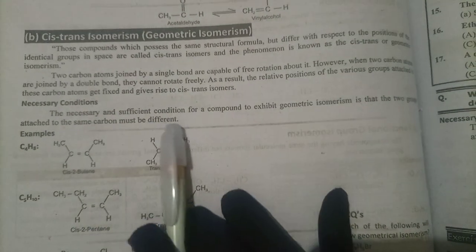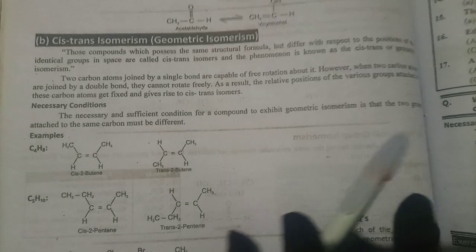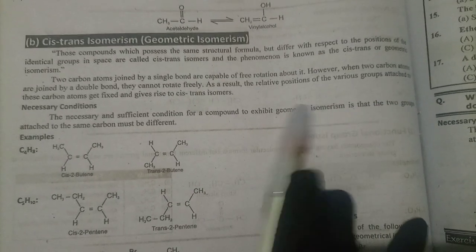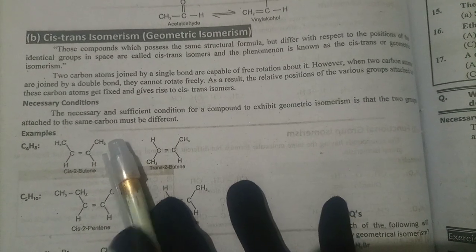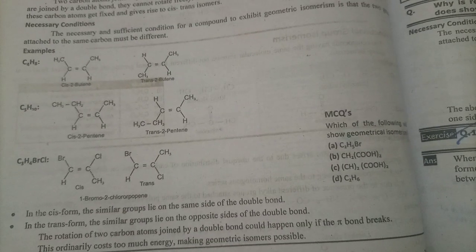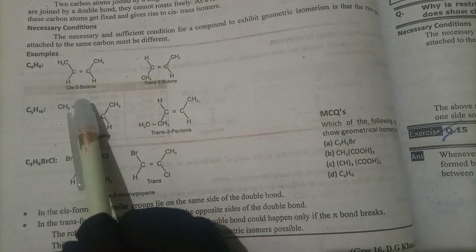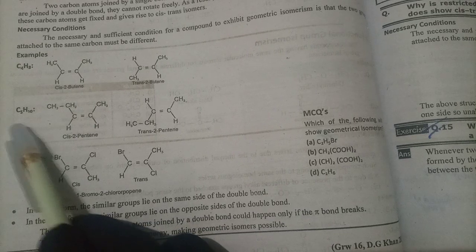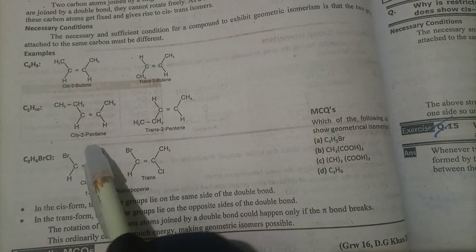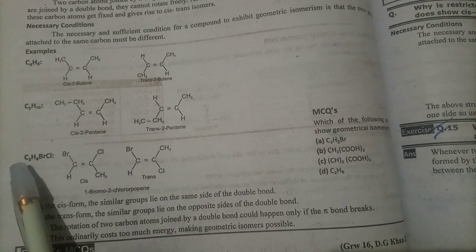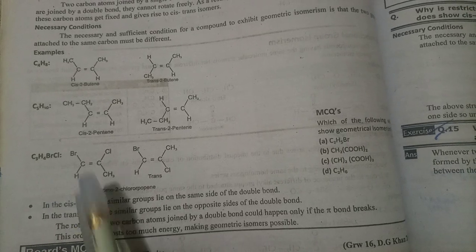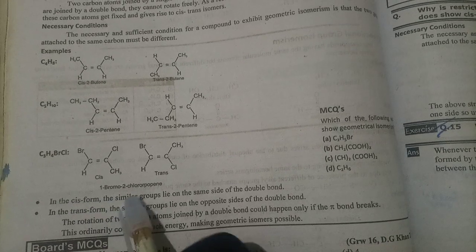Necessary conditions. The necessary and sufficient condition for a compound to exhibit geometric isomerism is that the two groups attached to the same carbon must be different. Here are examples: C4H8, cis-2-butene and trans-2-butene; C5H10, cis-2-pentene and trans-2-pentene; C3H5BrCl, this is cis and that is trans, and both are 1-bromo-2-chloropropene.